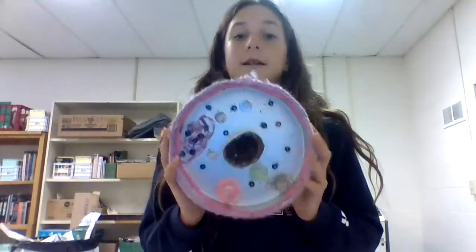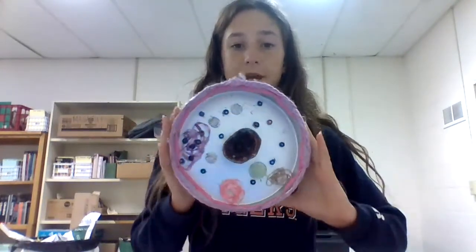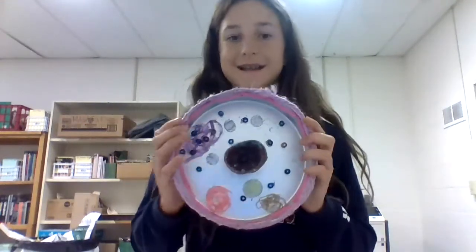Hello, my name is Joellen, and I'm going to give you a tour through the animal cell, which is the eukaryotic cell. This is my display, or my example. Not all cells are perfectly circular, like my display, but it's an example.